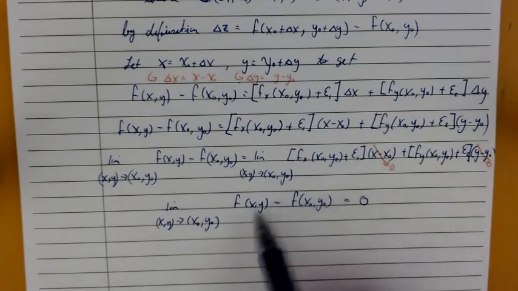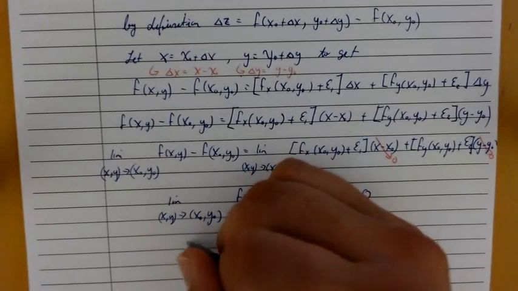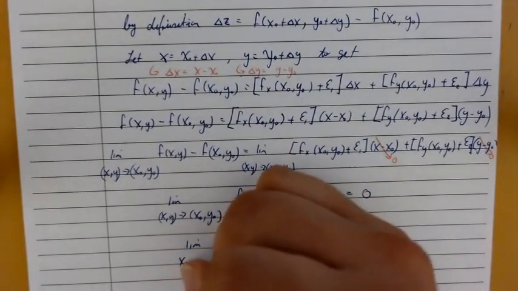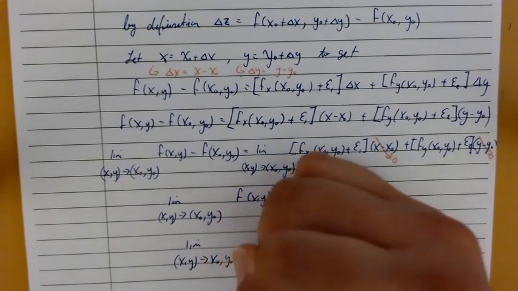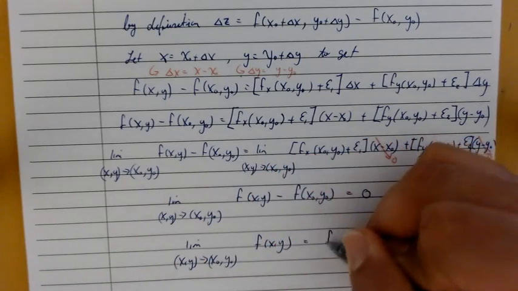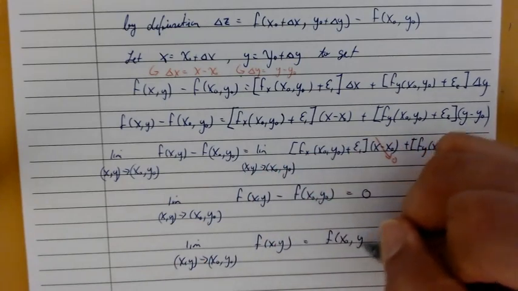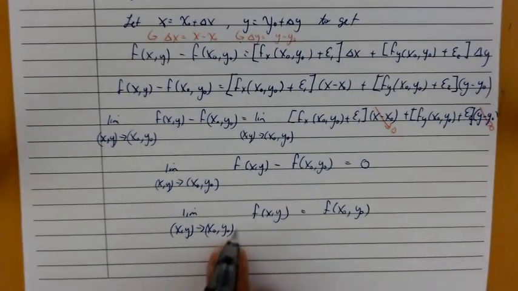So because the limit's not affected by a constant, we can always just move it over to the other side. So here this gives us the limit as (x, y) approaches (x naught, y naught) of f(x, y) is equal to f(x naught, y naught). And so, by definition, f is continuous at (x naught, y naught), because that's what it means for a function to be continuous at that point.